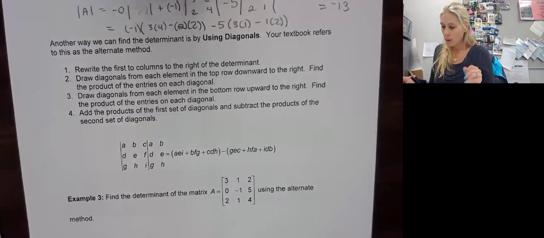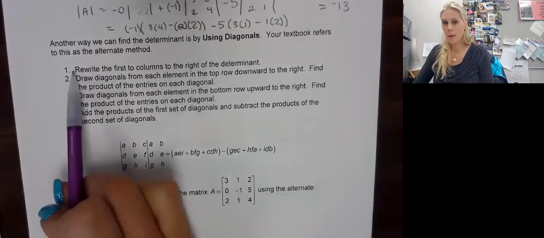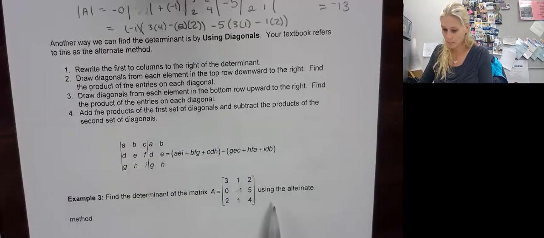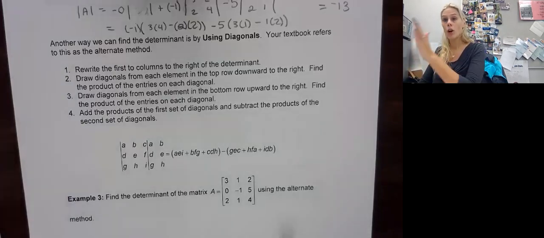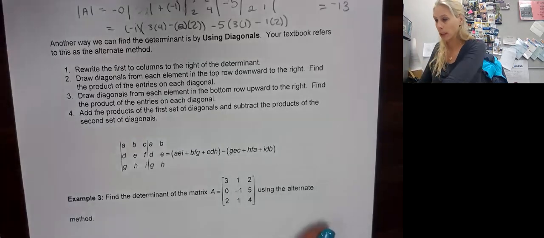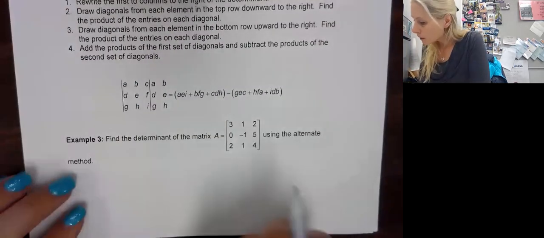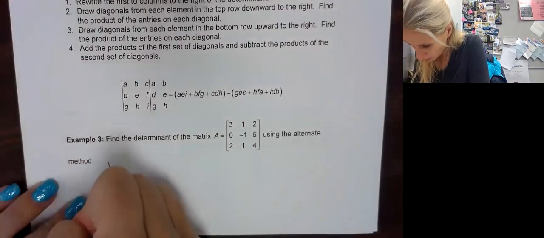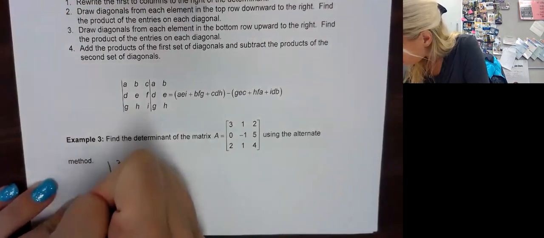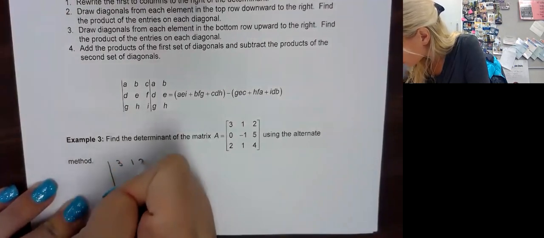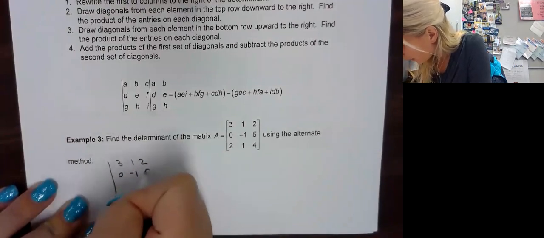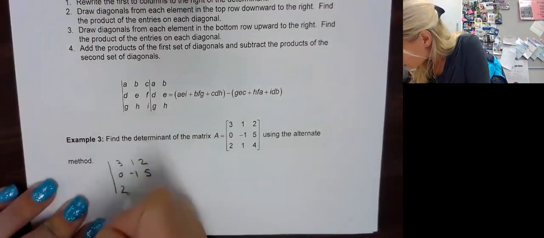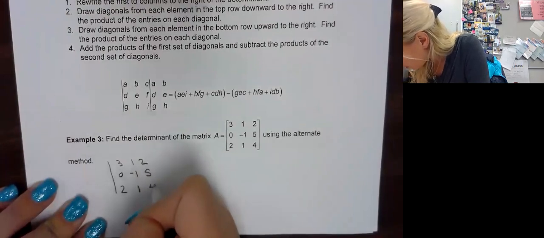Okay, so what I'm going to do right now is first do step 1, which is rewriting this matrix and putting the first 2 columns also next to it. So watch what I do. I have the original, which is 3, 1, 2, 0, -1, 5, 2, 1, 4.